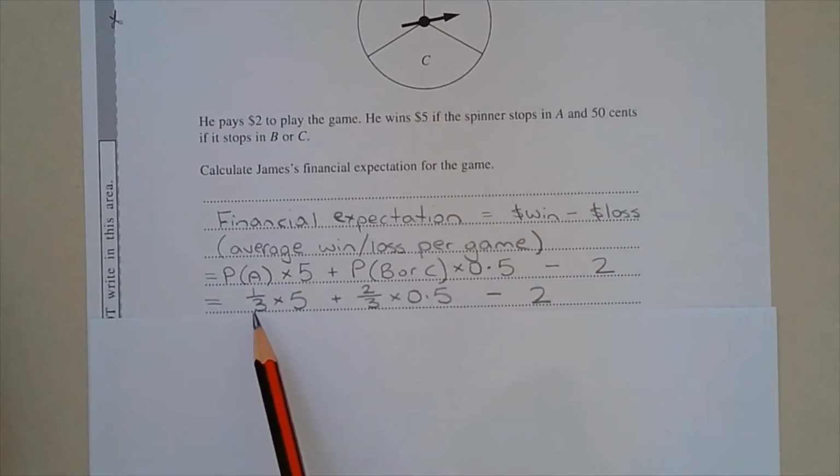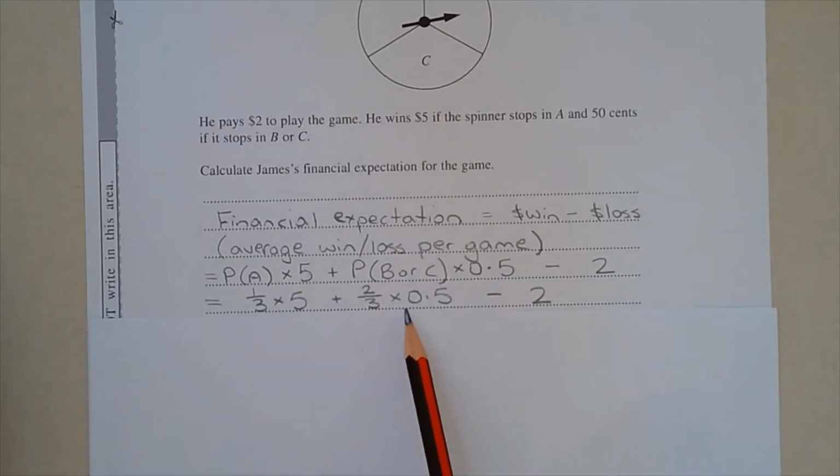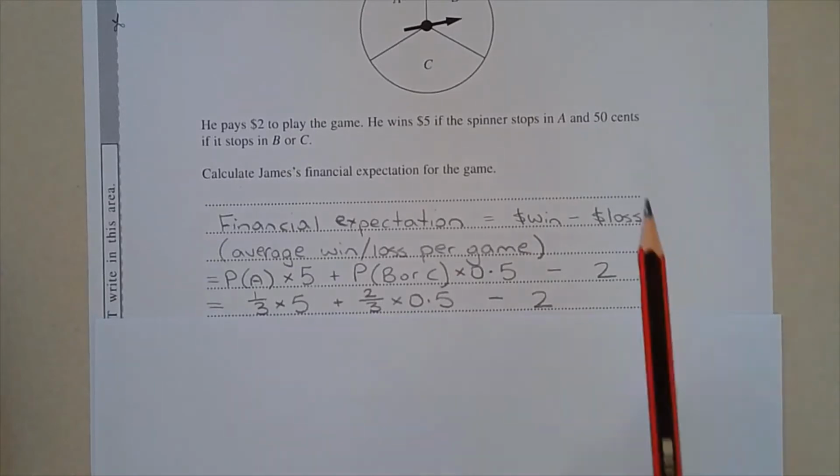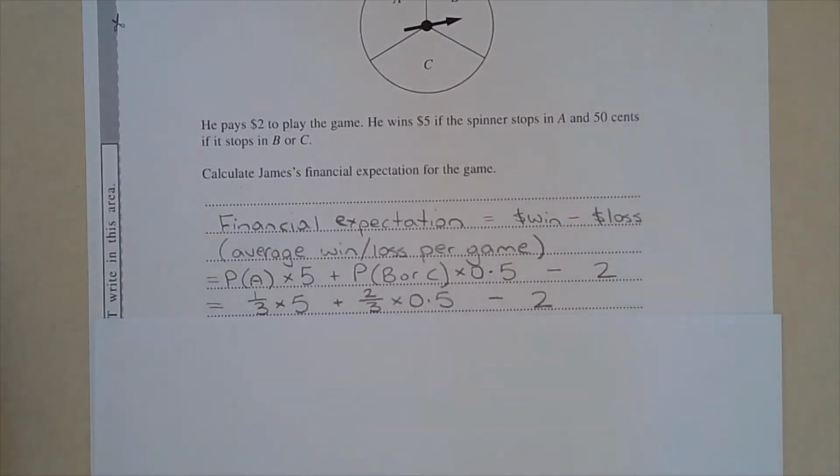And that's equal to 1/3 multiplied by 5 plus 2/3 multiplied by 0.5 minus $2. So just take into account that this 50 cents, we need to convert that into dollars. Okay, so we need to use the same units. And we find that the financial expectation for the game is $0, which means that on average, the win or loss is 0.